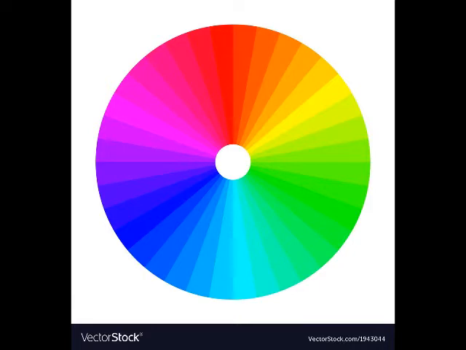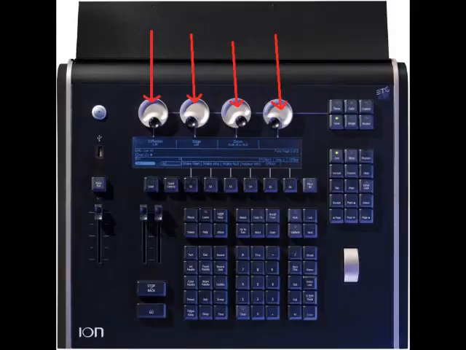So, how do you make a color like orange, for example? Well, you get your yellow by first removing blue from the spectrum, and you get your orange then by taking away some of the green, leaving more of the red. This then leads me into using the wheels on the Ion.